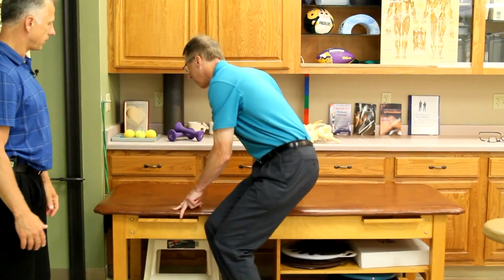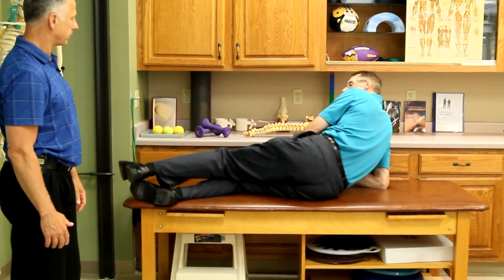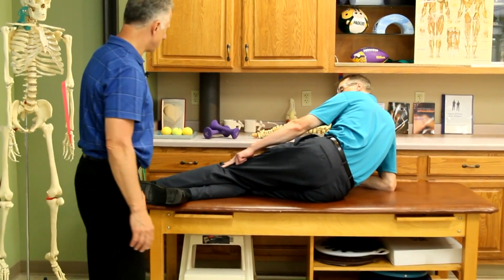Right. Next one is the IT band, Brad. That's the iliotibial band. Oh, I thought it was IT like those computer people. Yeah. So Brad's going to show you real quickly how tight the band is. The band runs all the way from here all the way down to the knee.